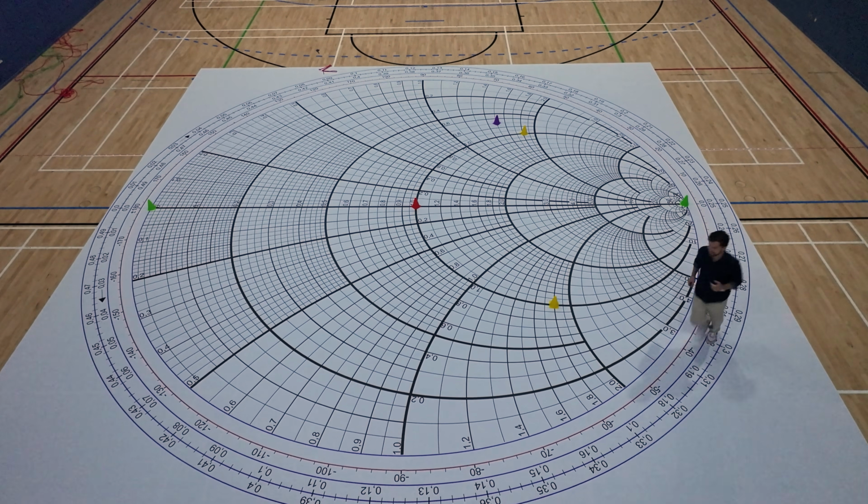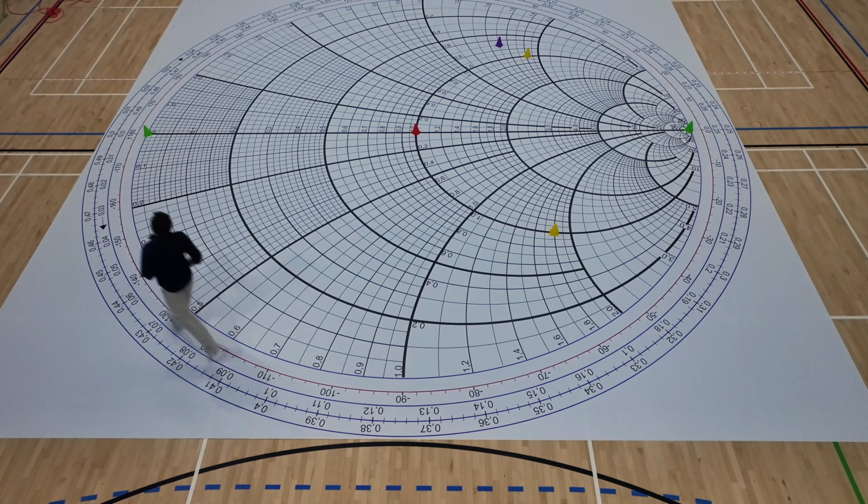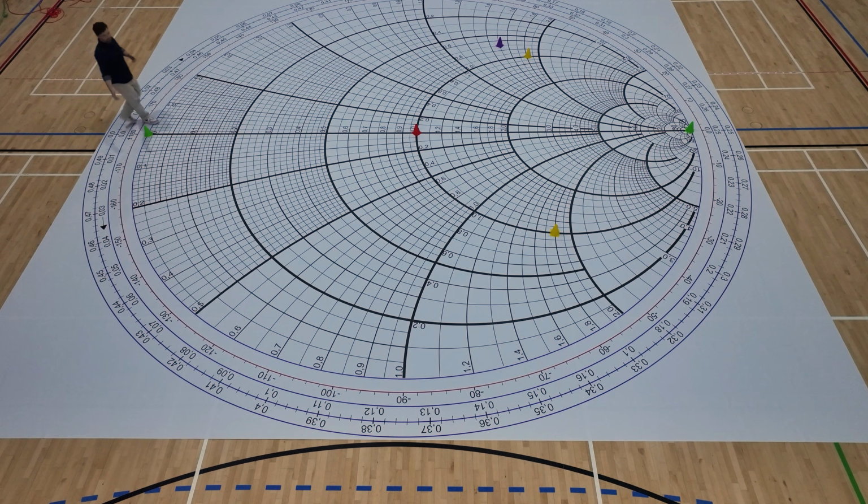So start at a short or an open, add a bit of line, and look what you pass through. Every reactance there is. What that means is that by adding a short or open circuit with any length of line, we can make any reactance.